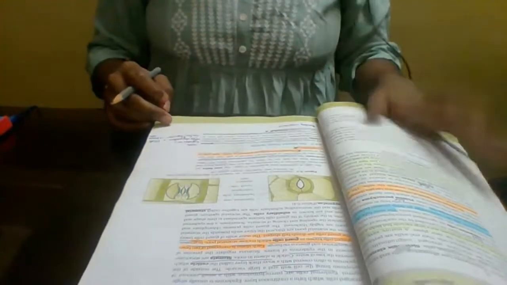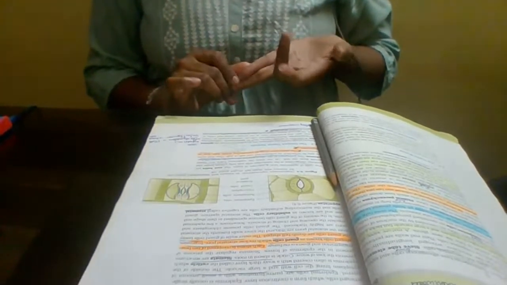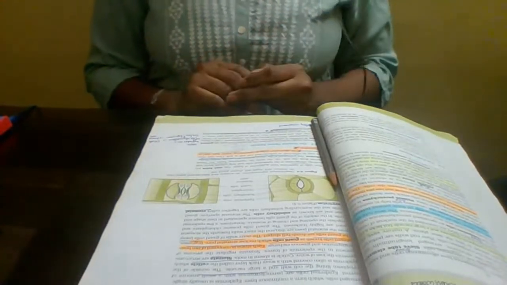So what is the function of trichomes? It helps to prevent water loss due to transpiration. Epidermal tissue system: see, what all we studied in the epidermal tissue system. One is the stomatal apparatus. Another is root hairs, then stem hairs, that is our trichomes.